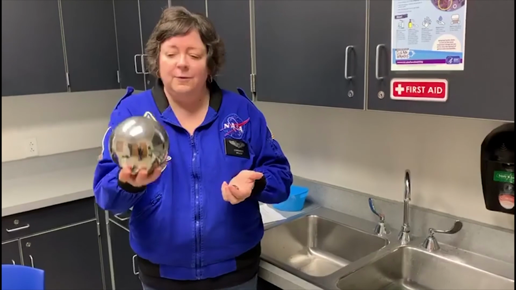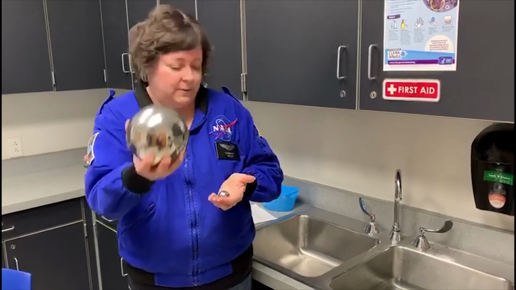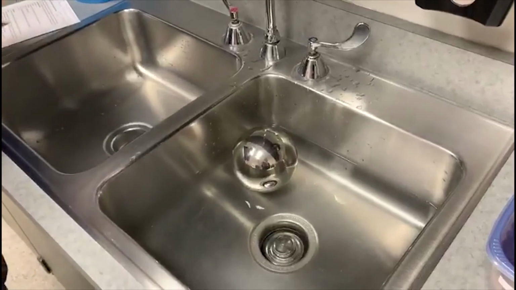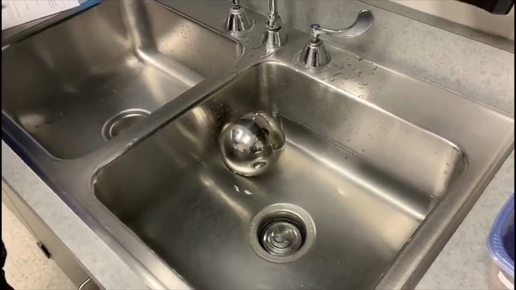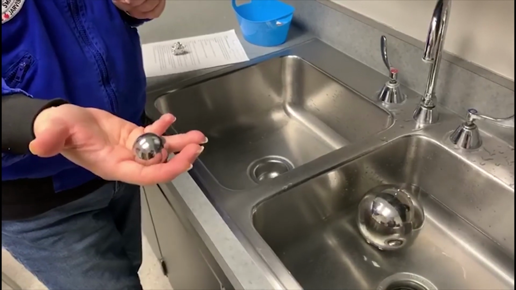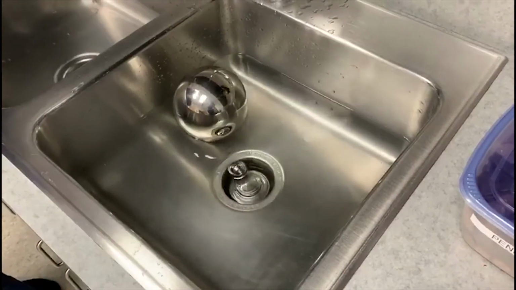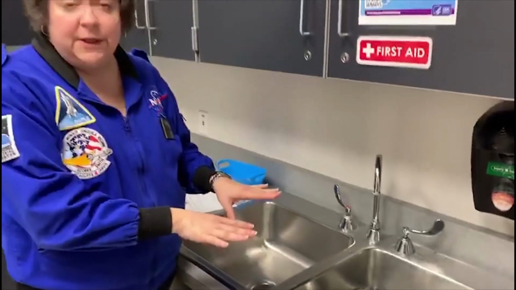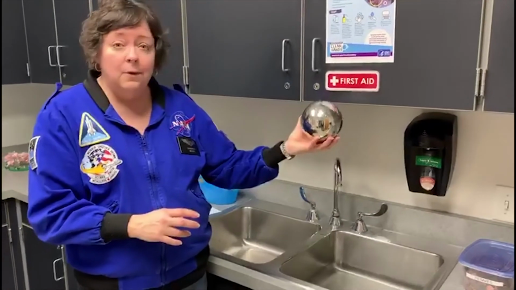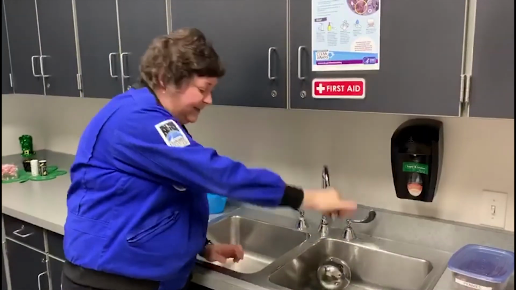Let's find out. This one feels like it might not have as much mass, but it's got a lot more volume. So let's put it in. What do you think is going to happen? That one floats. Then we have this little one. Feels like it has more mass, even though it doesn't, but it has a lot less volume. Let's see what happens. It sinks. The densities of those two are different. Anything that has a density less than 1 will float. Anything that has a density greater than 1 will sink.